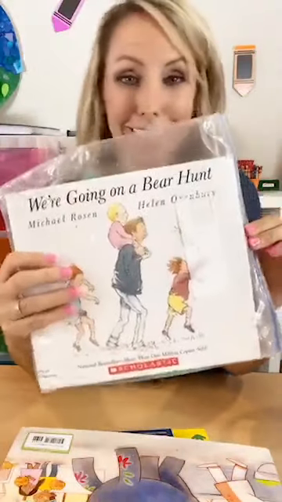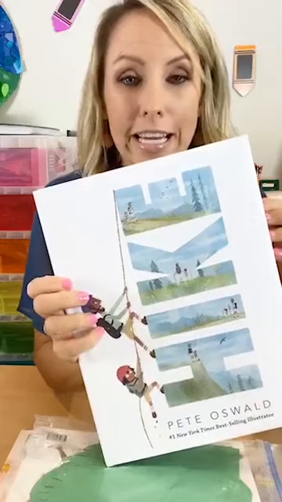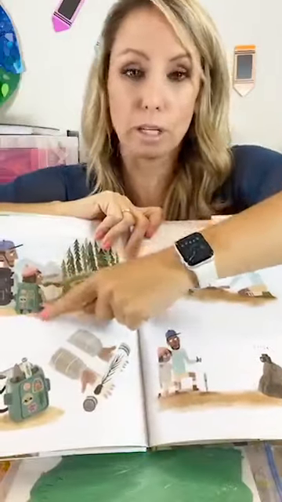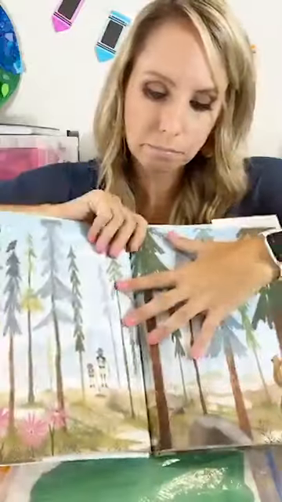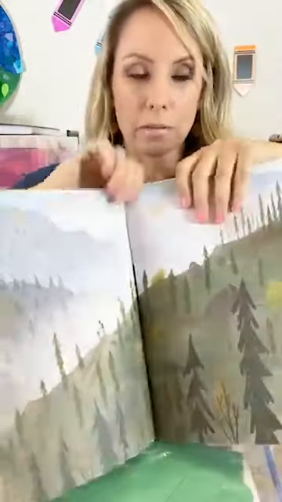Going on a Bear Hunt is another perfect one. And then this is another new one I found. It's Hike, but it's a wordless book. So you can talk about where they are. They're going to go up the path. The tree is between them. So it's a great wordless book.